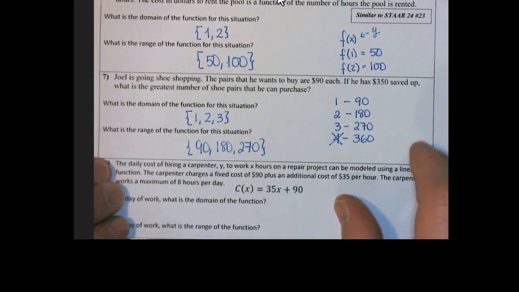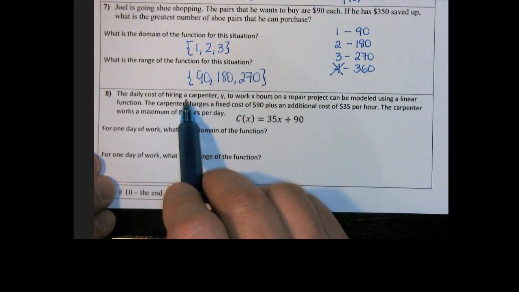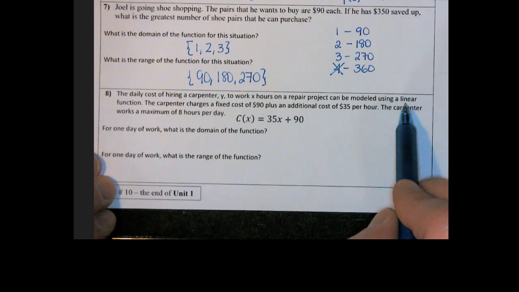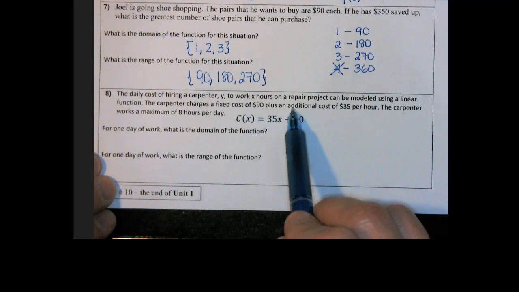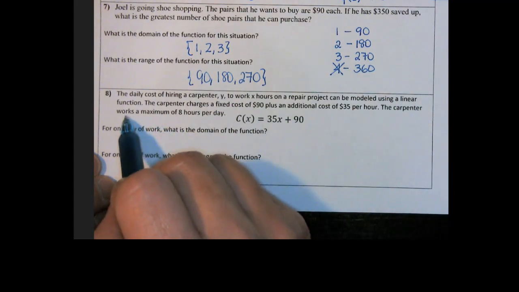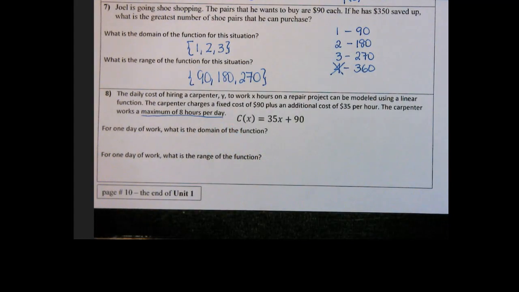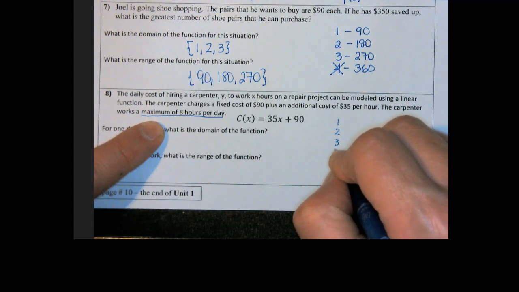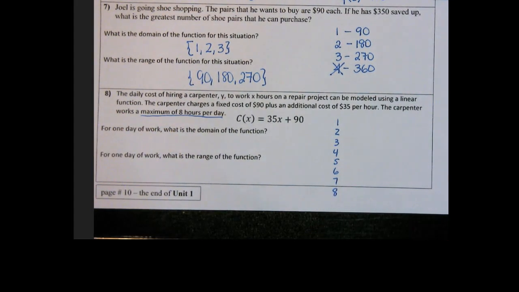All right. Last one. The daily cost of hiring a carpenter Y to work X hours on a repair project can be modeled using a linear function. The carpenter charges a fixed cost of $90 plus an additional cost of $35 per hour. The carpenter works a maximum of 8 hours per day. So that means he could work 1, 2, 3, 4, 5, 6, 7, and 8 hours.